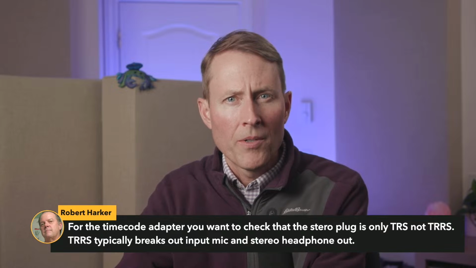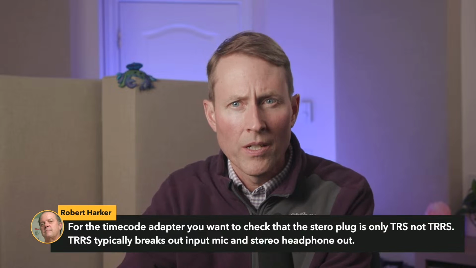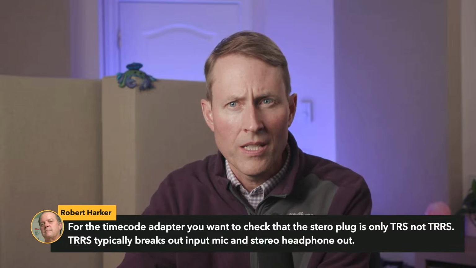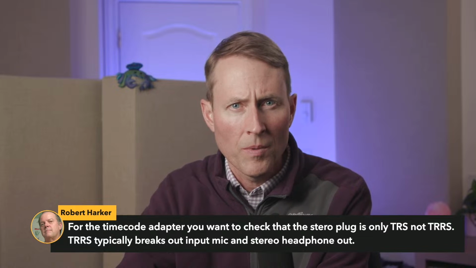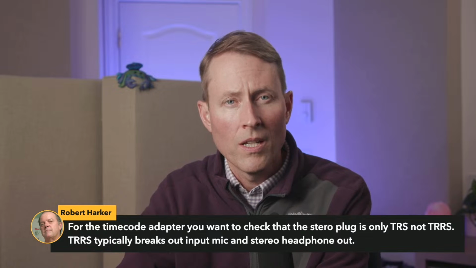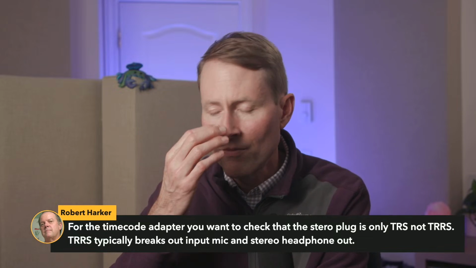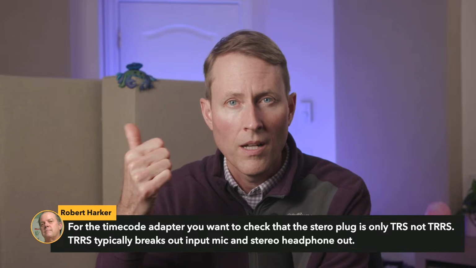For the timecode adapter, you want to check that the stereo plug is only TRS, not TRRS. TRRS typically breaks out input mic and stereo headphone out. Yeah, that's why it's specifically that adapter for Daniela, a stereo, i.e. TRS, to mono adapter.